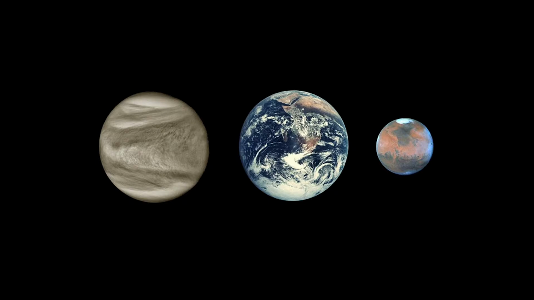So here we have a couple neighbors in space, Earth in the center, obviously. To the left, the planet Venus. To the right, the planet Mars. These planets are going to differ at their surfaces largely because of the differences in the way electromagnetic radiation is received and redistributed on these planets.